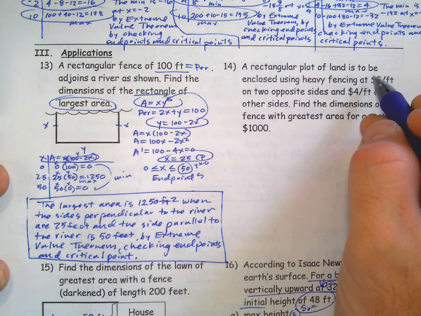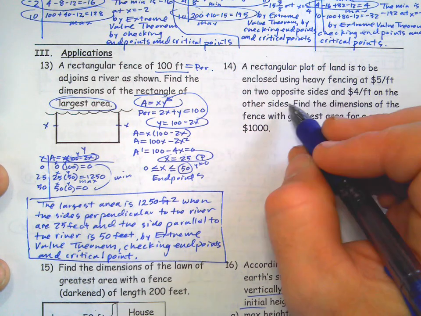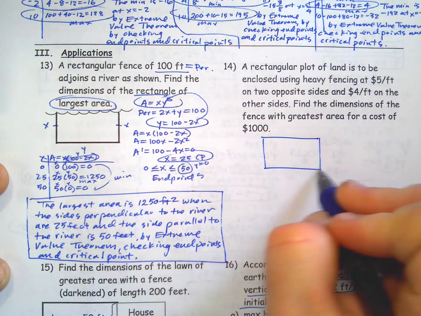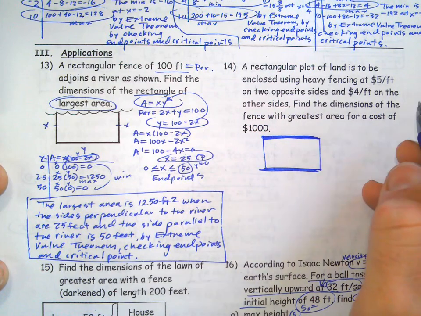A rectangular plot of land is enclosed by heavy fencing, $5 a foot on two opposite sides, $4 a foot on the other sides. So this is kind of like that example we did in the notes where there's heavier fencing, which you might go ahead and make dark. Now, we don't really know if those are longer sides or not. That doesn't matter.